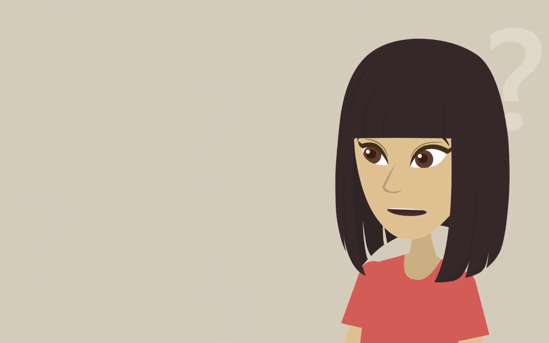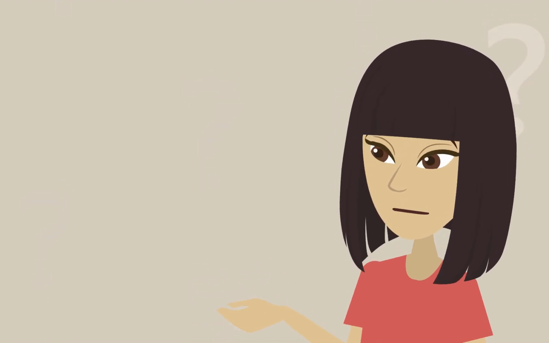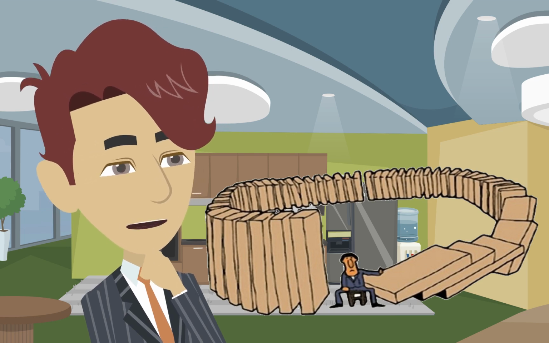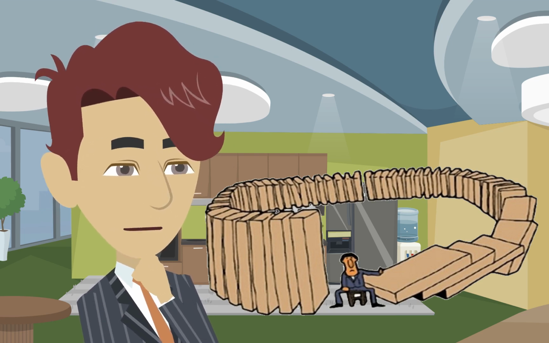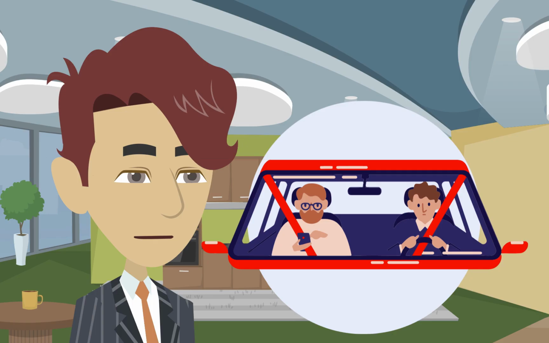I can see how that would work. But what about unintended consequences? You're right, that's an important point. Sometimes, policies can have unintended consequences when they change incentives. Take the case of seatbelt laws. While they directly save lives, they also encourage drivers to be less careful, leading to more accidents.